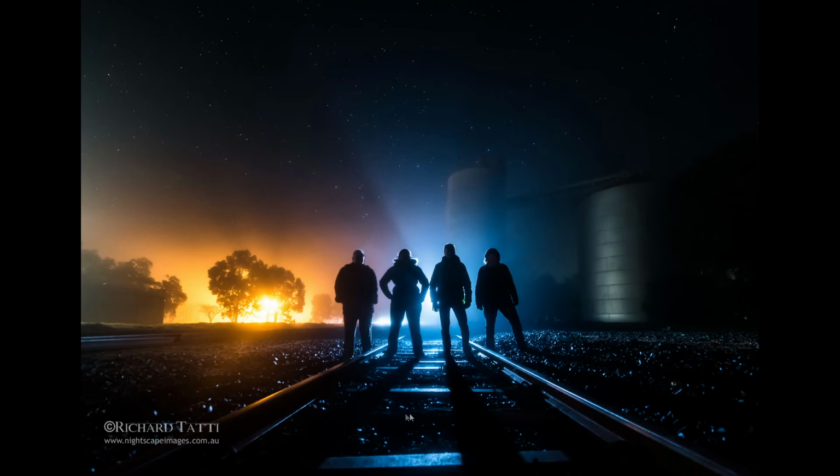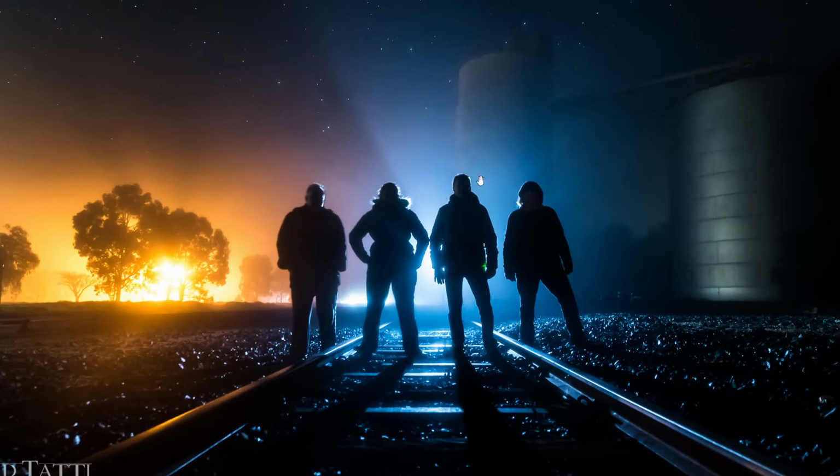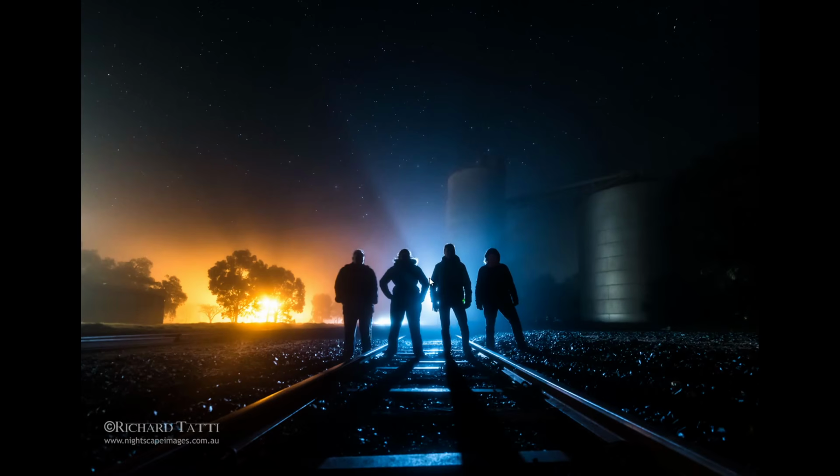So this is shot at a nice low angle, really low down, 14mm focal length, and you can see that the people are the point of interest, but there's so much more than just that. It's all about the lighting and the colour.